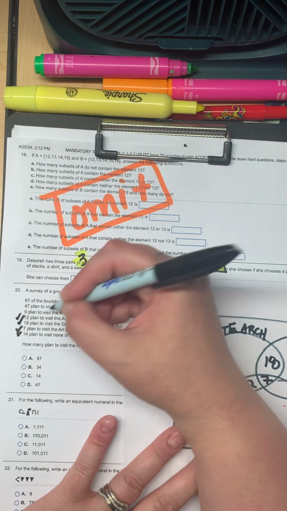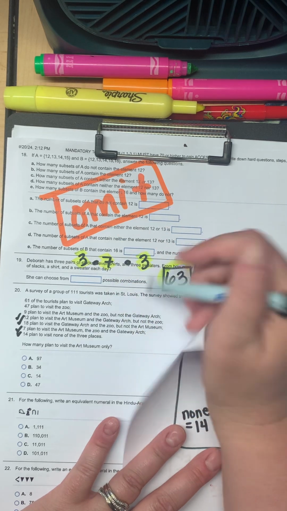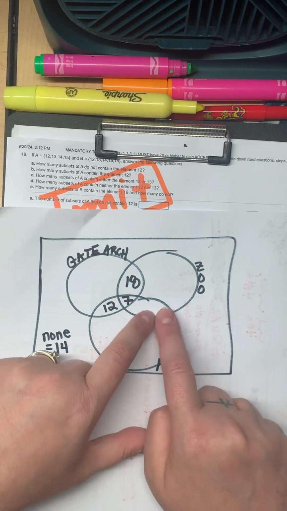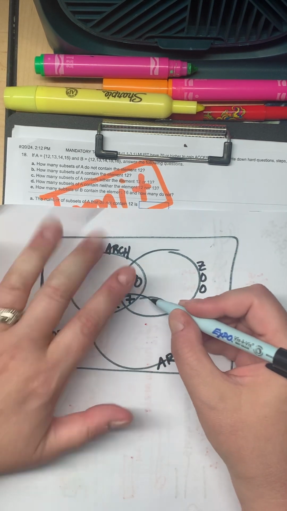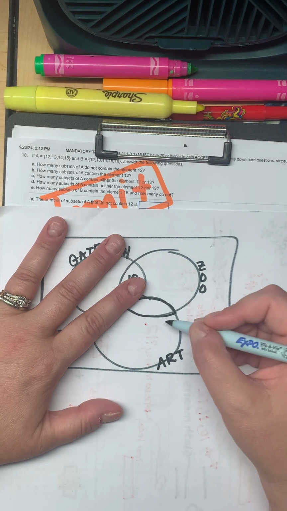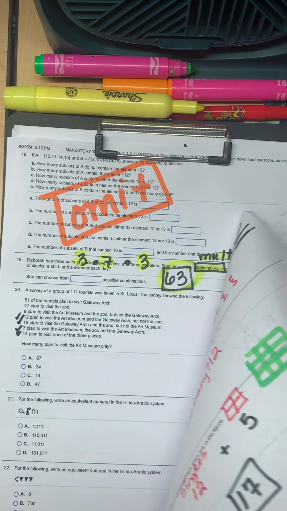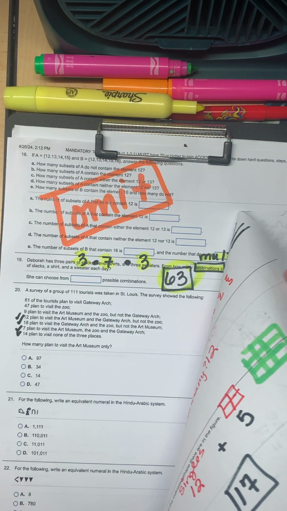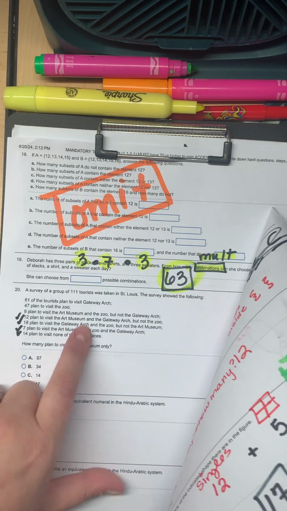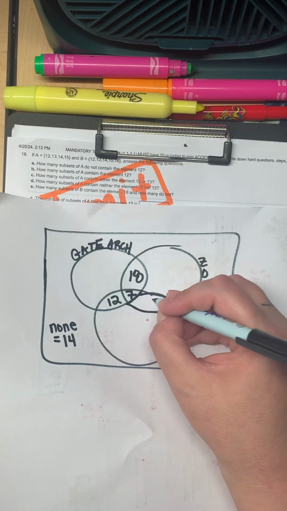Okay, now let's look at the 9. 9 plan to go to the art and the zoo, but not the gateway. Okay, so the art and the zoo, where they overlap, they touch, is right here. And we're only gonna fill in this right side of the sliver because that's where the art and the zoo touch. The middle part includes the gate. Oh, I think we've already done the 12. My bad, we're on the 9. 9 is the art and the zoo, but not the arch. Okay, good. I just got confused for a minute.